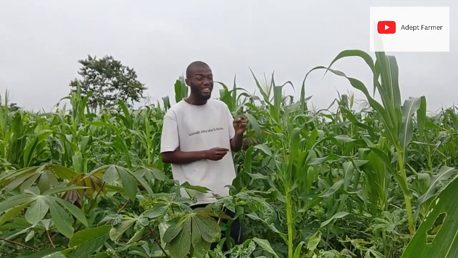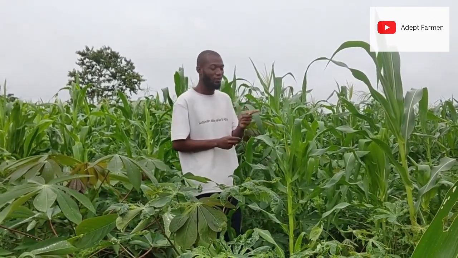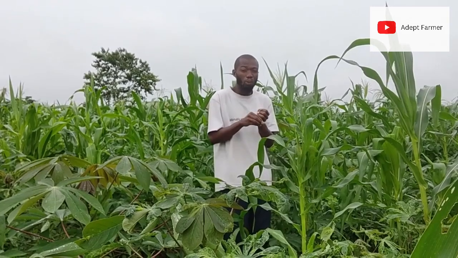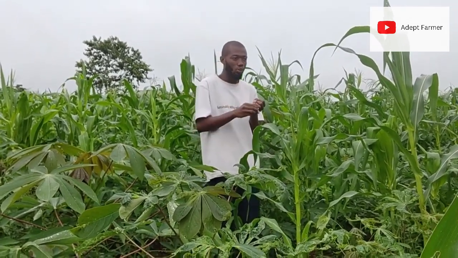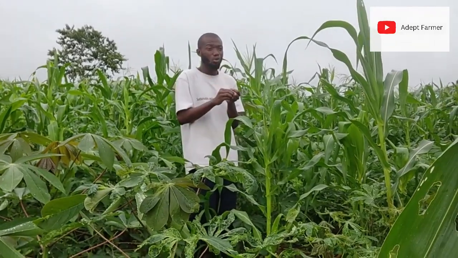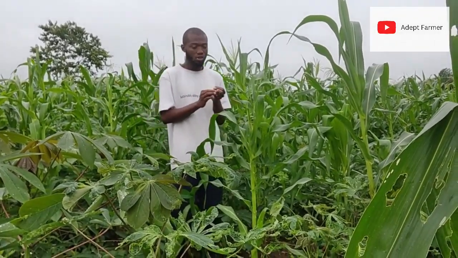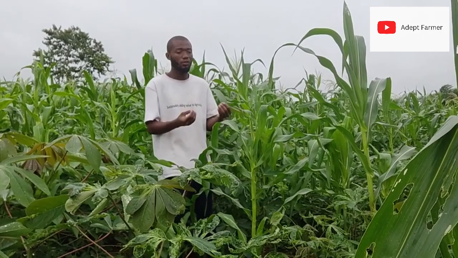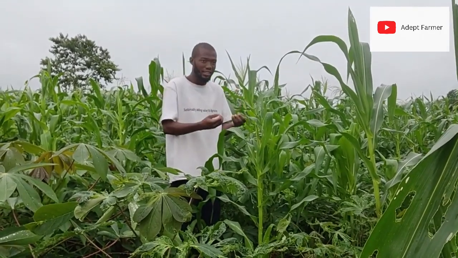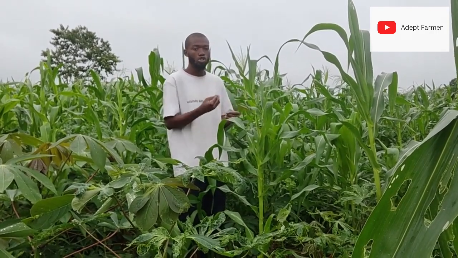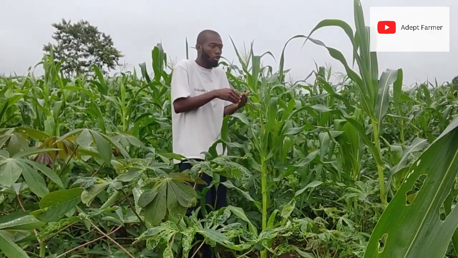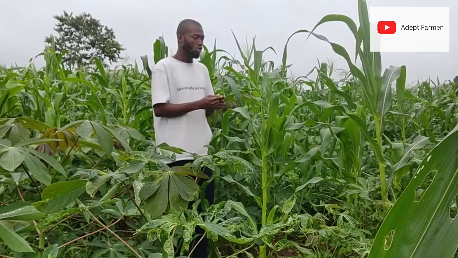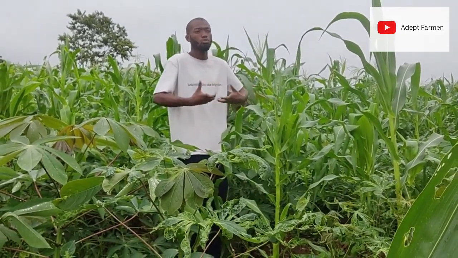The effects of this common rust are very critical. First off, it destroys the chloroplasts of the plant cells, resulting in what we call chlorosis. When there's chlorosis in a plant, the leaves start turning yellow because the plant is unable to photosynthesize its food again. We know that the chloroplast is the part responsible for food production in maize plants. So when the chloroplast is destroyed, the plant won't be able to produce its food again.